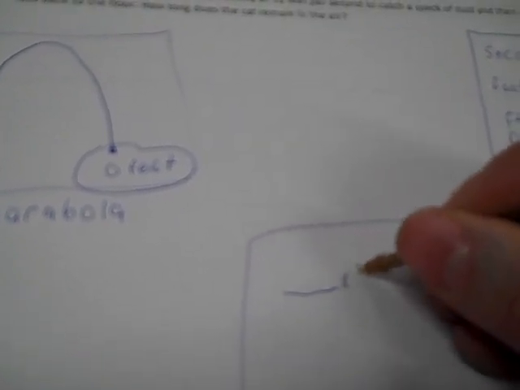Now I'm going to need a fairly large box to work with my equation here because anytime you have a parabola, you're going to have x to the second power. So I go blank x to the second plus blank x plus blank equals y. Okay, that's what you're going to put.